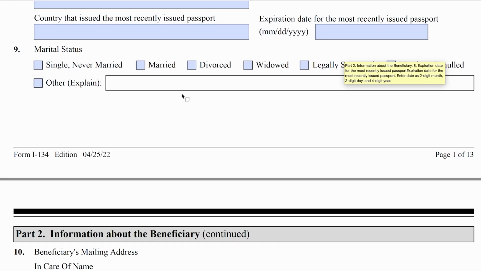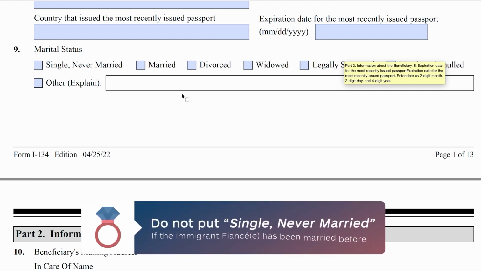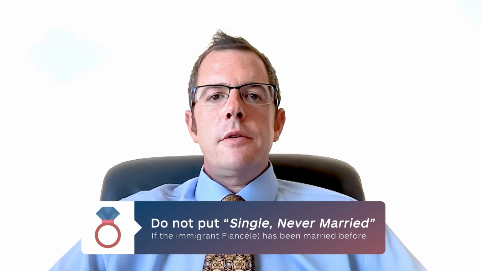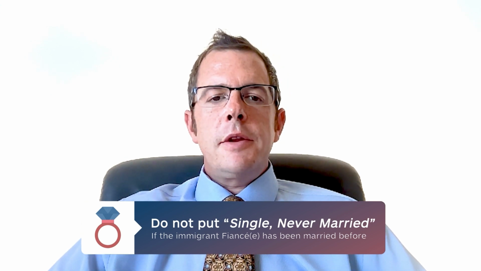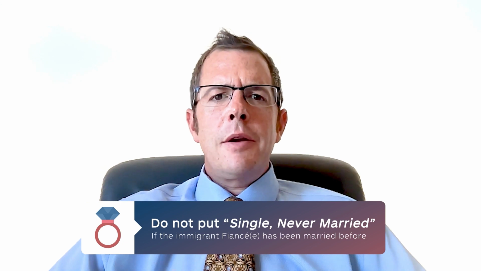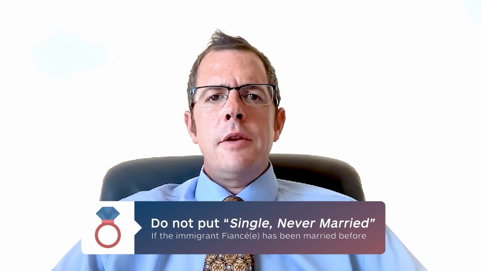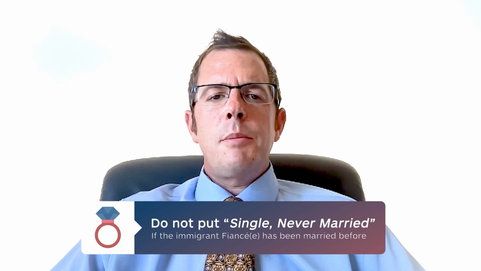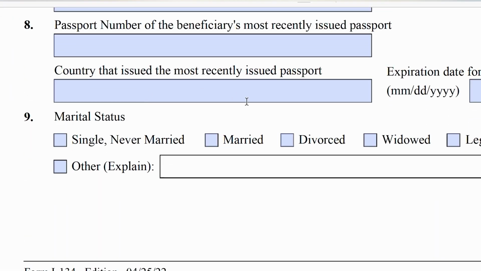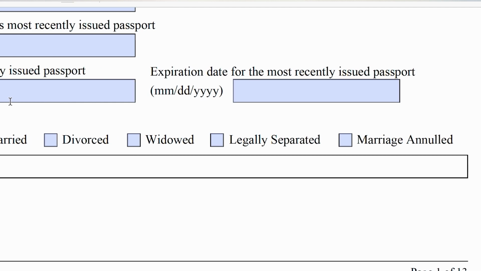And for marital status, please do not put single, never married if the fiancé has been married before. It looks like you don't know what you're talking about. If the fiancé was divorced and the divorce documents were put in the I-129F petition and you go and say single, never married, it either makes you look dishonest or like you don't even know the beneficiary. So either way, it's not good. So if the beneficiary's been married before, you're typically going to select divorced, widowed, or marriage annulled.